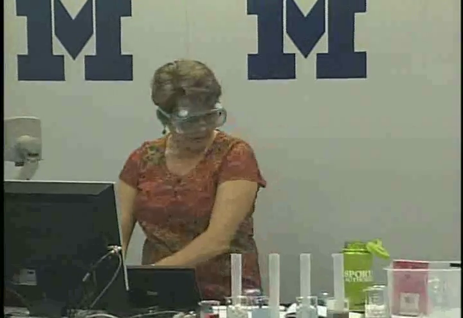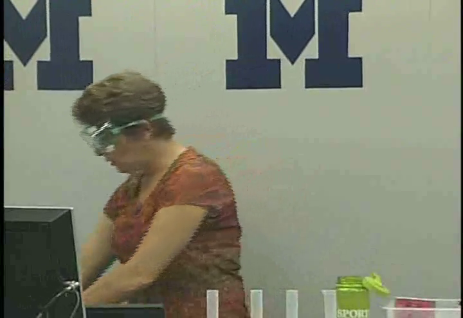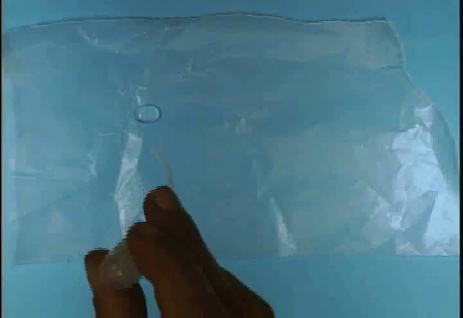We need a piece of wax paper. Again, in your own classroom, you might be able to use just regular rubbing alcohol that you can get at the drugstore. Okay, I am going to take a drop of water and put it onto the wax paper. I hope you can see that drop of water on the wax paper.